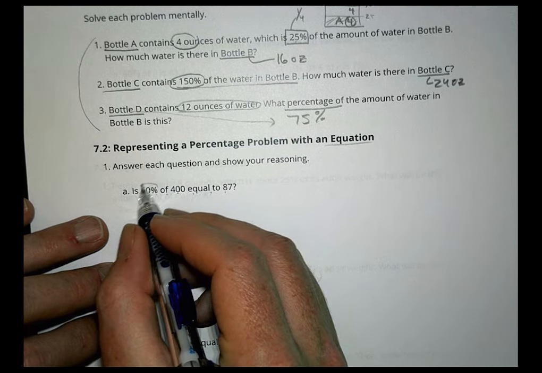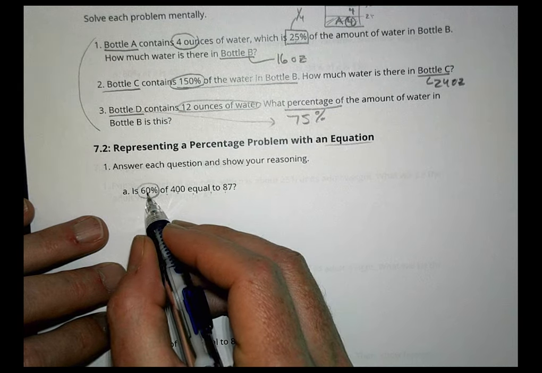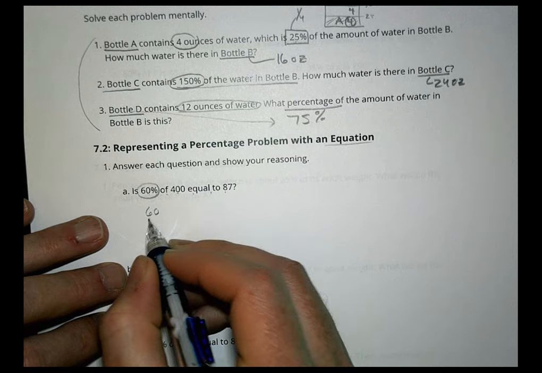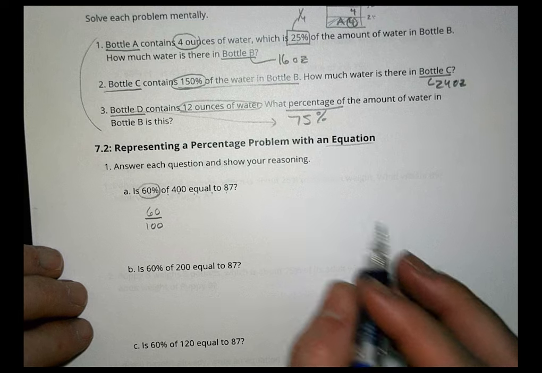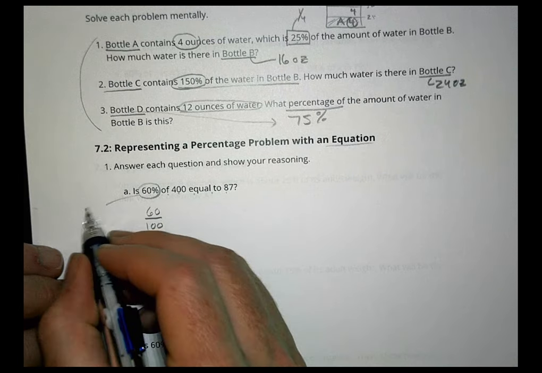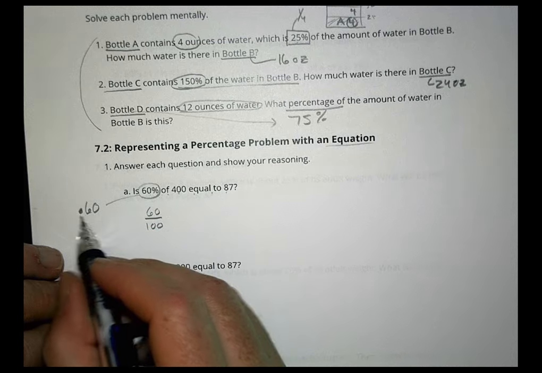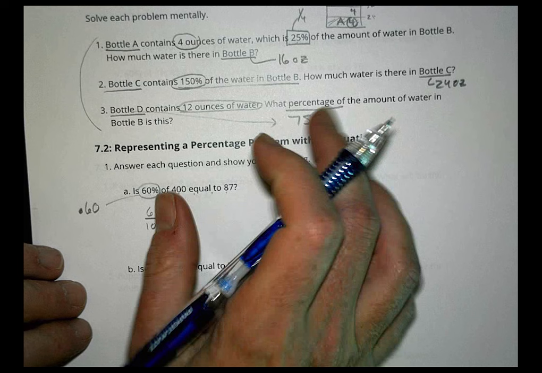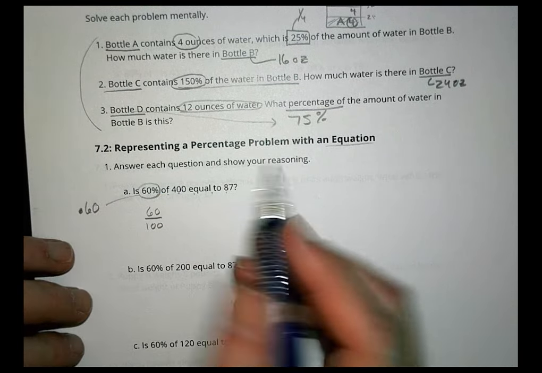Now let's recall first of all what a percent is. A percent is a part out of 100. So 60% could be written as 60 out of 100. That is what 60% is. Now before you might have also used it as a decimal, which is 0.60. That is the same. This is 60 hundredths, and this is 60 over 100, or you could even get rid of zeros and have 6/10. You could reduce that down in a different fraction, different things we can do there.